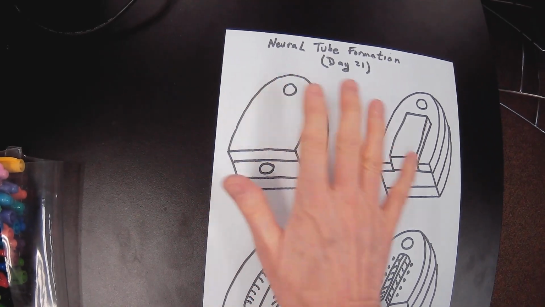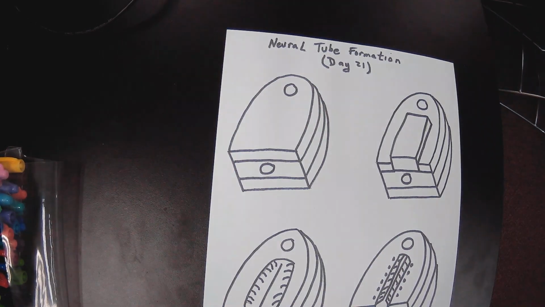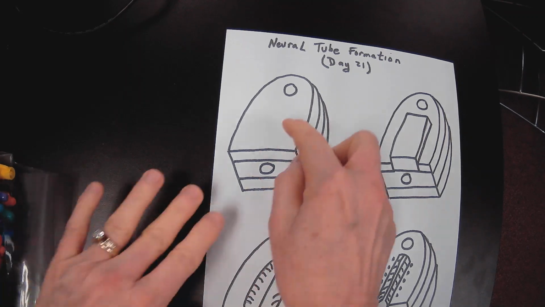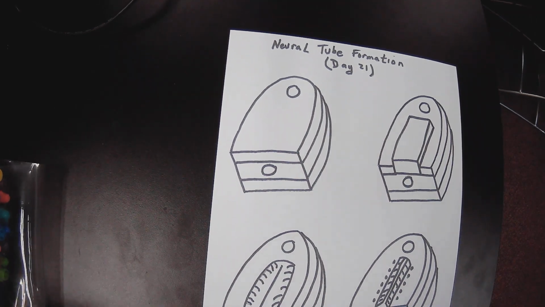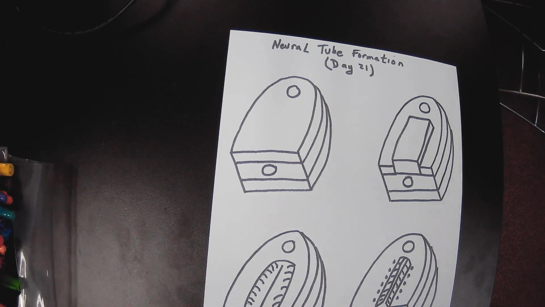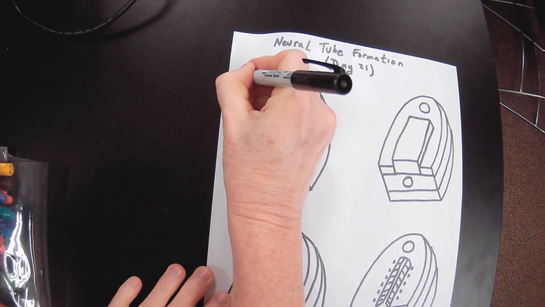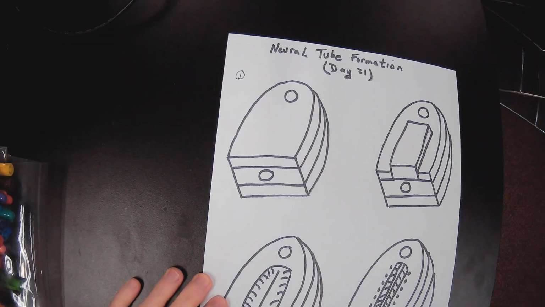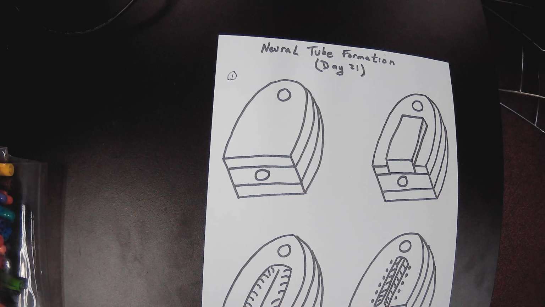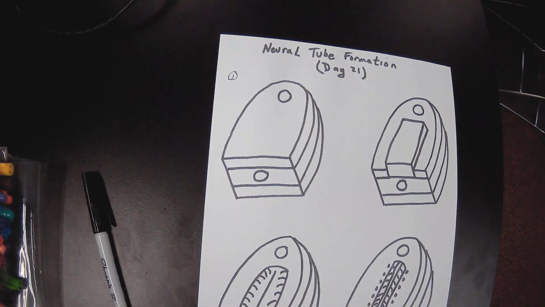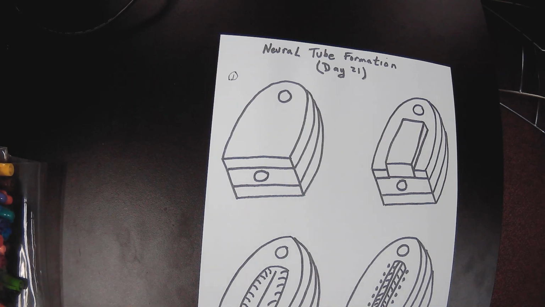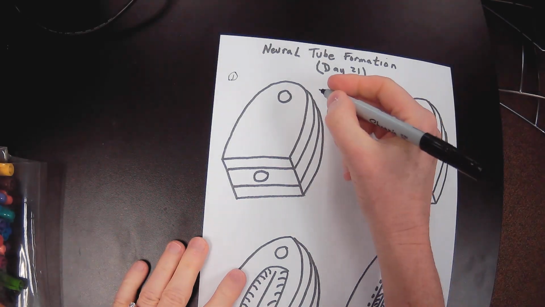Up top here in the top left-hand corner is going to be the first stage that we're going to talk about. And we're going to progress through a series of things to end up with the neural tube at the bottom. So, start here. Around day 21 in the embryo, which isn't very long, you have a structure that looks something like this. This is the future baby. And the future baby has a couple of different parts that you need to be aware of.